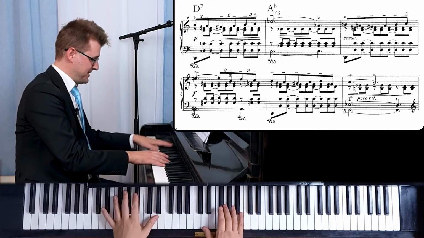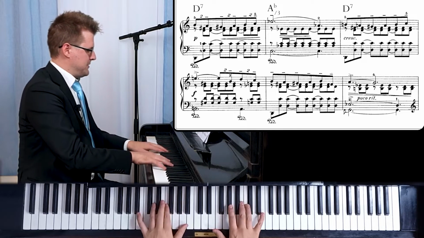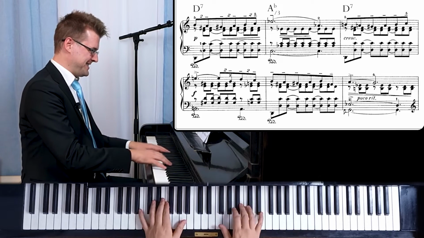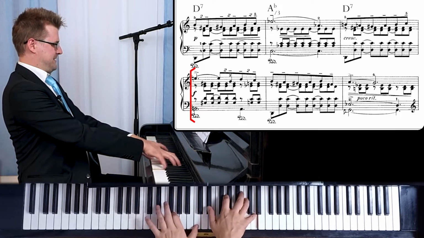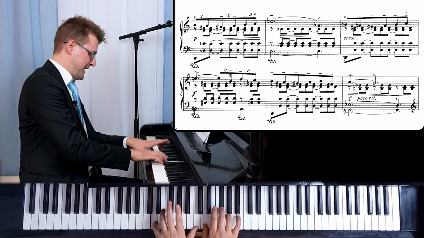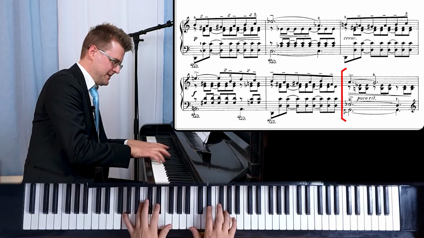And now try the same thing again. But now the melody reaches a note higher, E instead of E flat. Back to the D7. To the G.